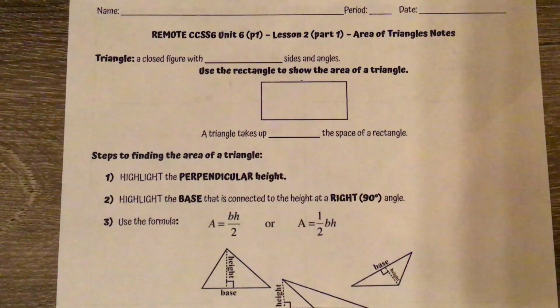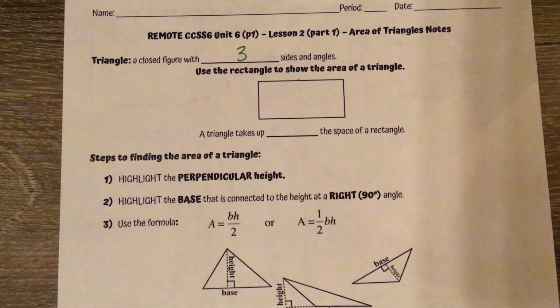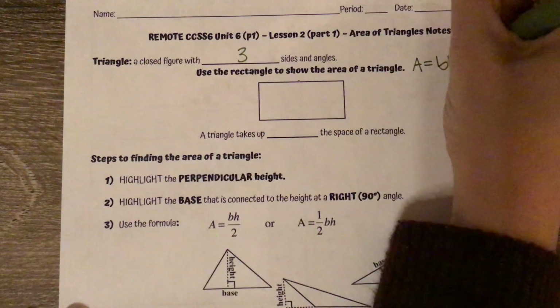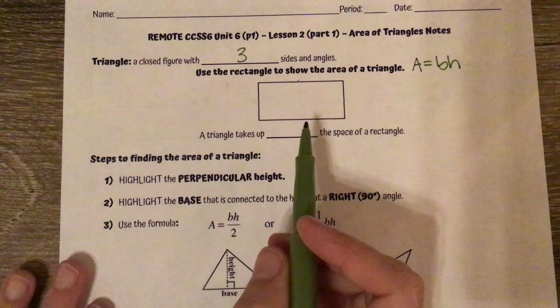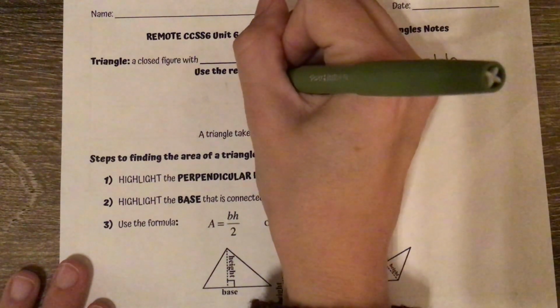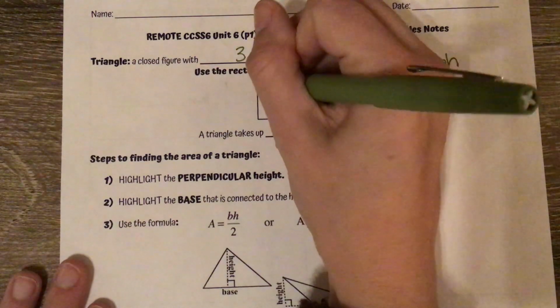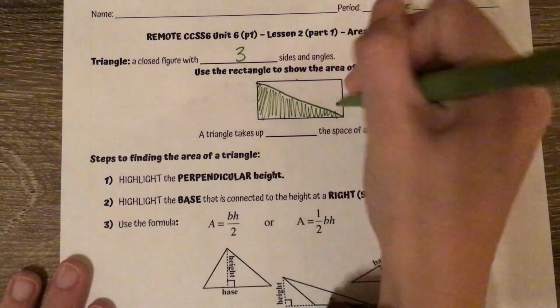For today's lesson, we are going to be looking at area of triangles. So a triangle is a closed figure with 3 sides and 3 angles. We already know that a rectangle is a parallelogram and that the formula of a rectangle is area equals base times height. So if we have this rectangle and I make a triangle out of it by connecting those diagonals, so this shaded area is the triangle we're talking about.